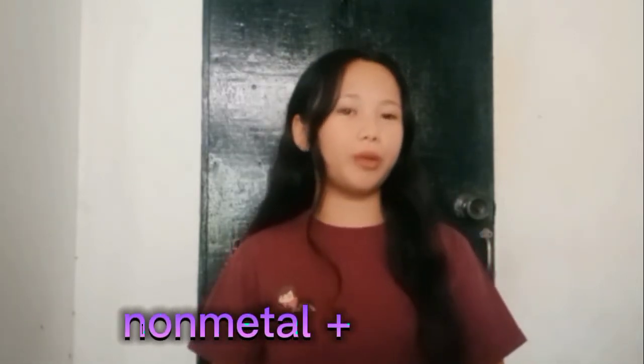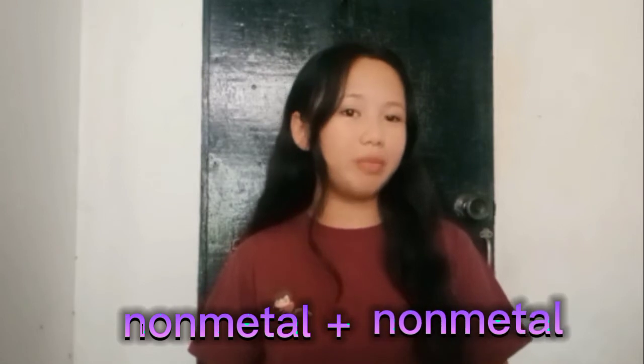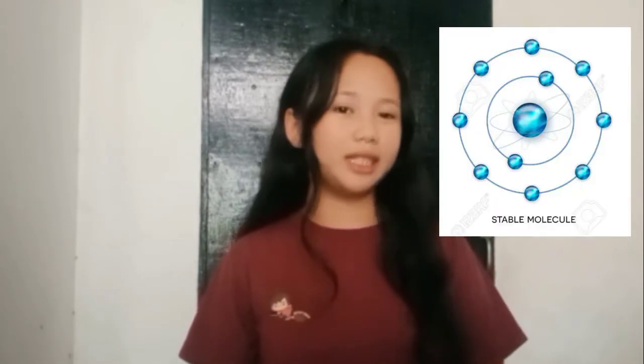Did you know that covalent bonds usually occur between non-metals? Non-metals will readily form covalent bonds with other non-metals in order to obtain stability. But how do we name covalent bonds?